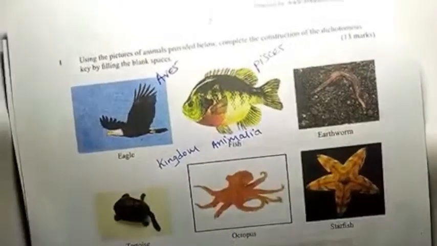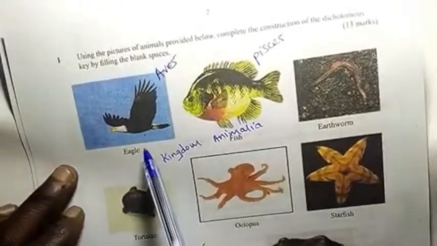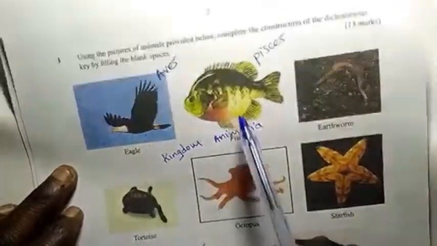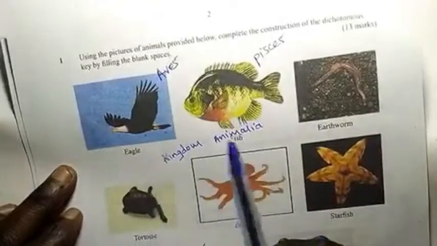Like now we will say animals with wings, animals without wings. Now animals with wings is eagle. You write eagle. Animals without wings, you leave like that. You first go. Animals without wings, you say go.